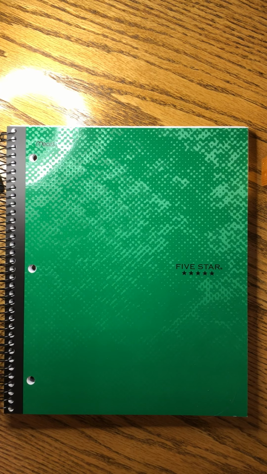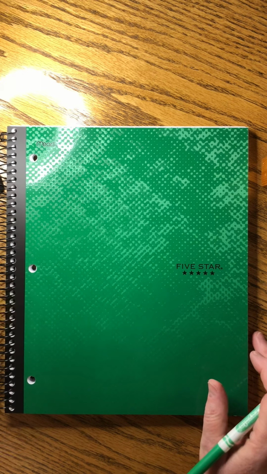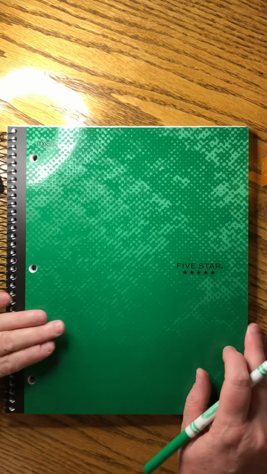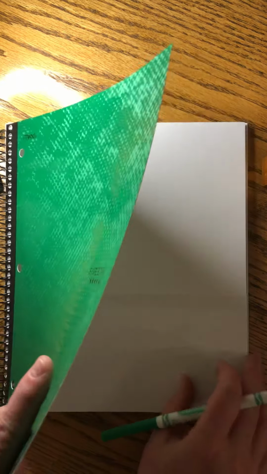Saxon Advanced Mathematics. Ta-da! It's lesson 28 in a brand new book. Are you excited? I love starting new notebooks, you guys. It brings out the total nerd in me. But here we are. I'm excited. Fresh new notebook, lesson 28.